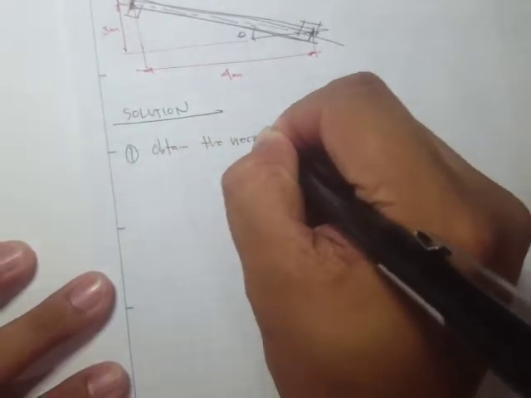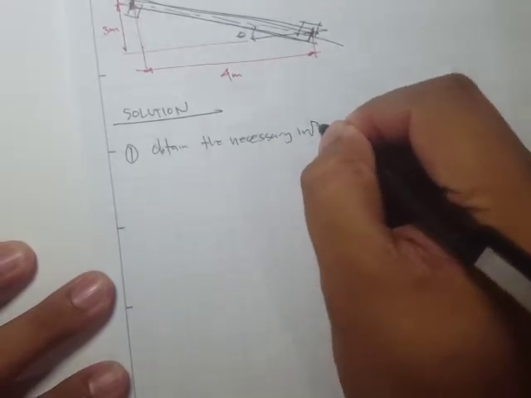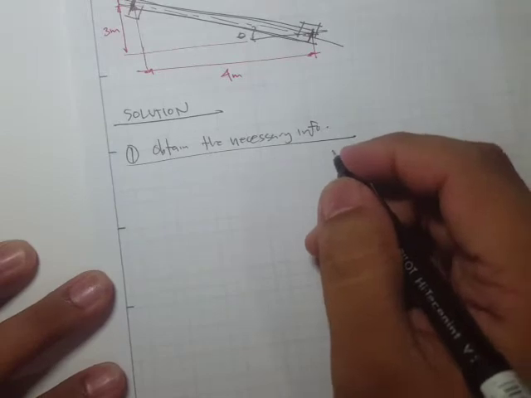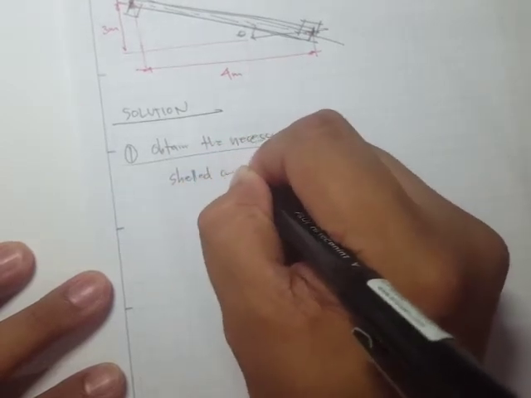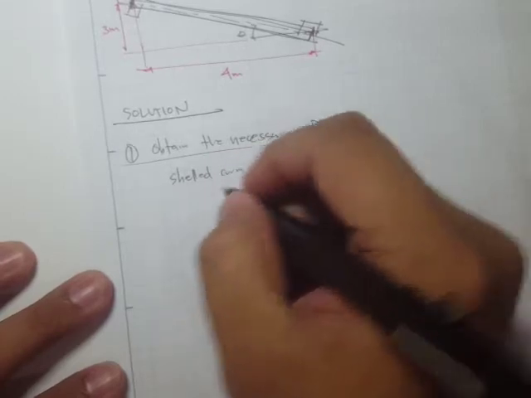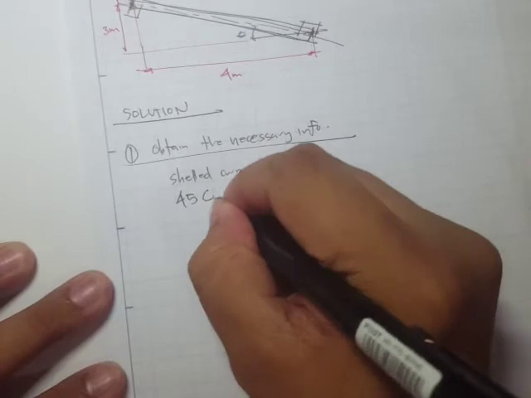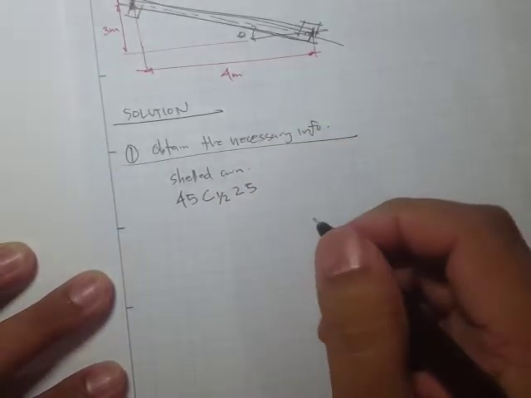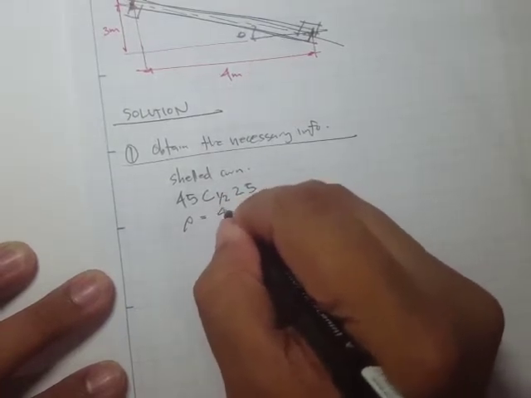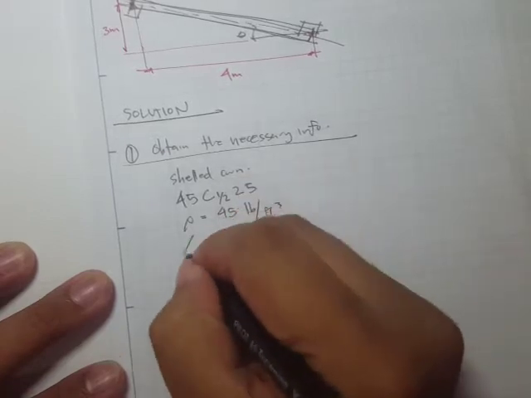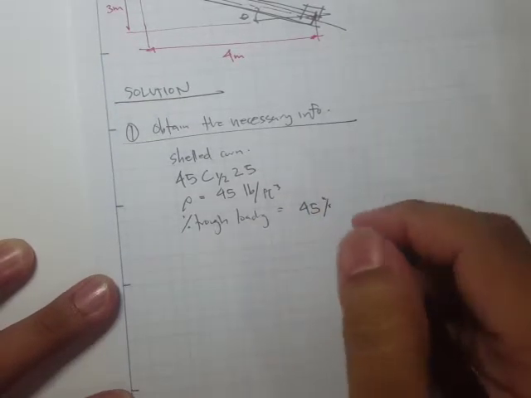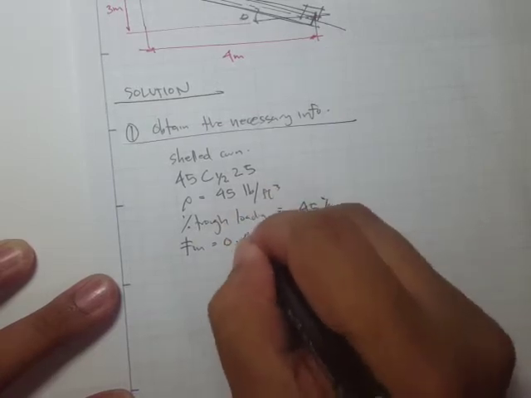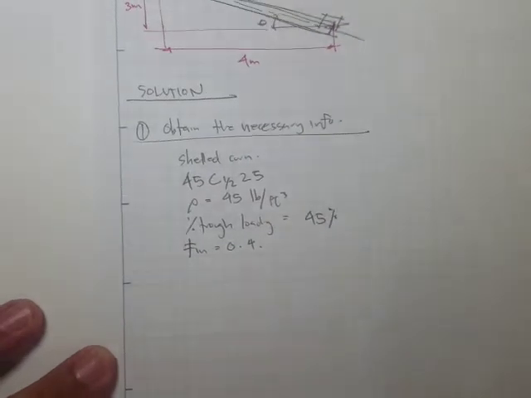Again, first step is to obtain the necessary information. Okay, so if you go to the material code table, you'll find that for the shelled corn, you'll have material code 45C 1/2 to 5. Okay, and the density is 45 pounds per feet cube. This one, percent trough loading, is equal to 45%, and a material factor F sub m is equal to 0.4.